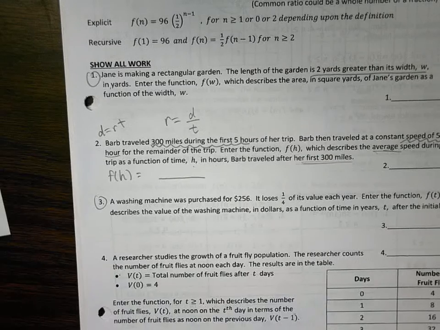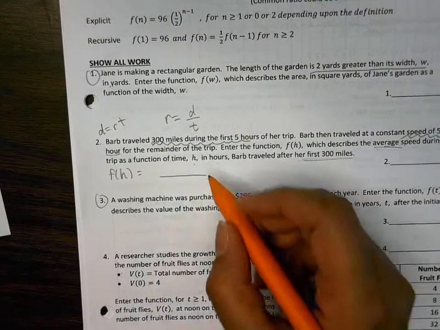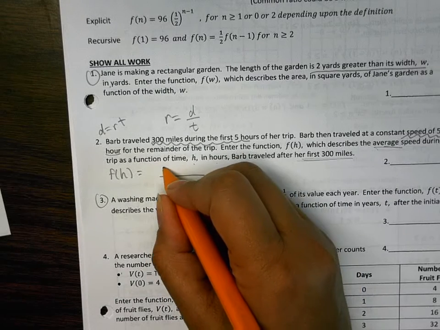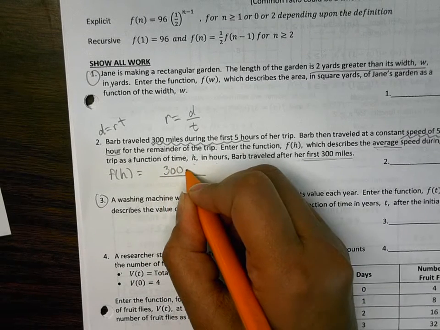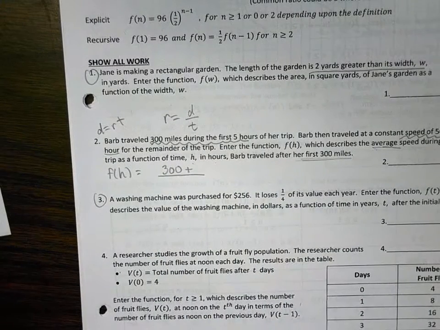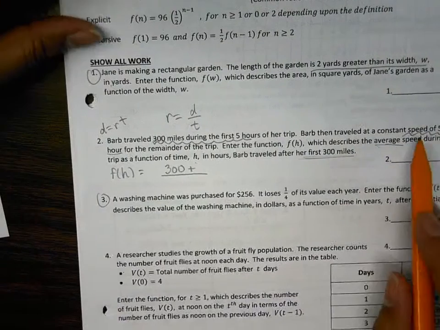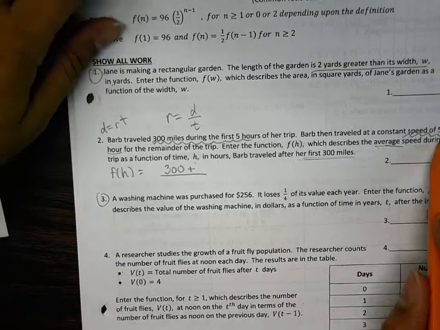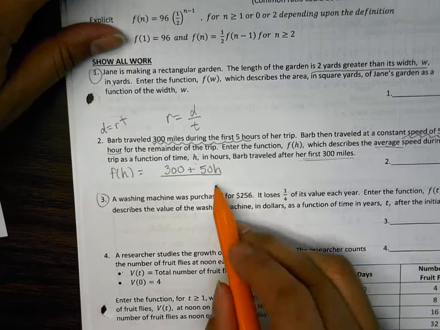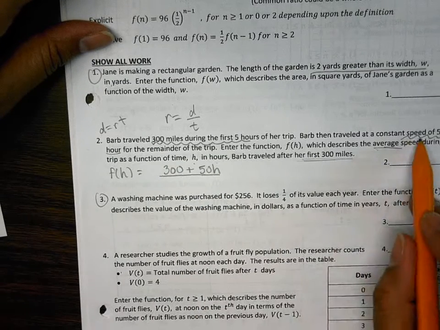Oh, excuse me. Okay, so how much did she travel in the beginning? 300, correct? Plus, how much does she travel after? Constant speed of what? 50h, where h is the hours.